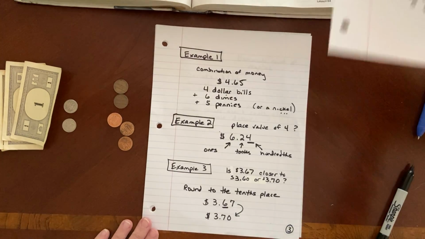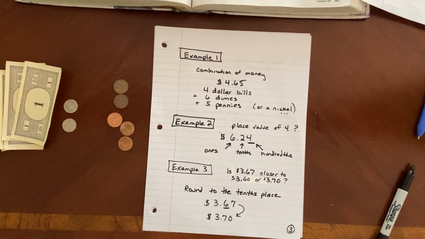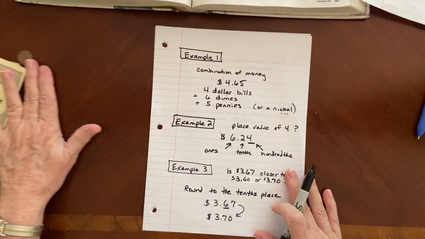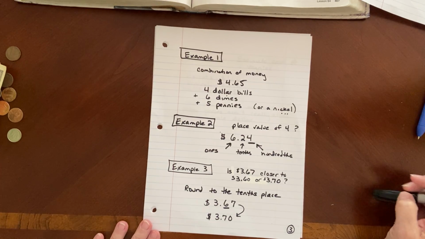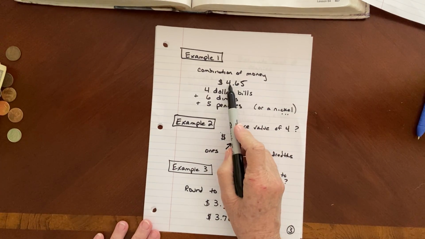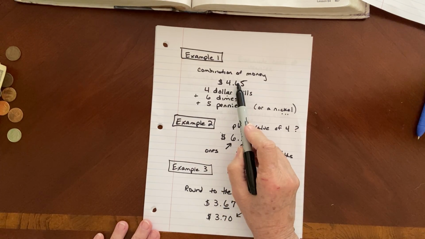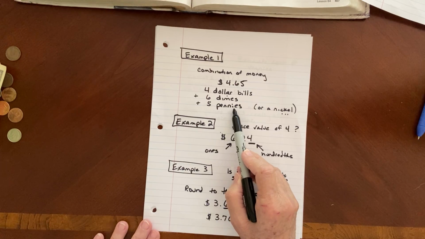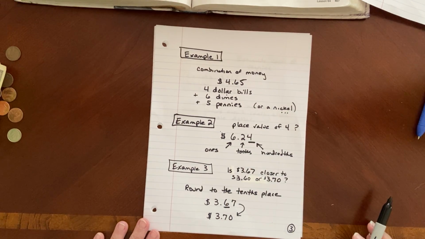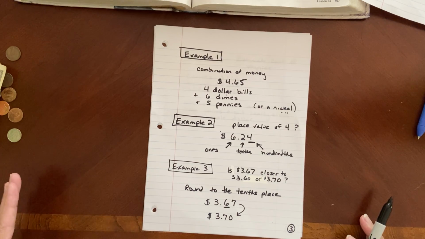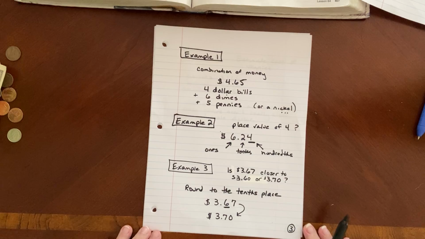Okay. Example 1 says a combination of money. And you're going to use the smallest combination you can of $1 bills, dimes, and pennies. So 4 $1 bills, 6 dimes, because that's the tenths place, and 5 pennies. I could use a nickel here, right? But they didn't let me use nickels. It was just dollar bills, dimes, and pennies, because they wanted to talk about multiples of 10.